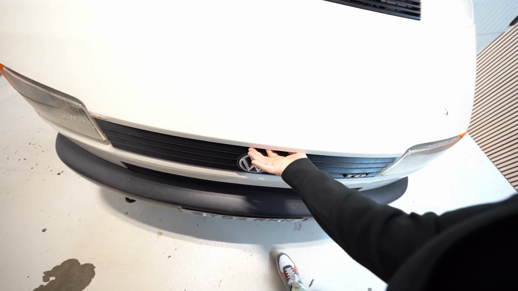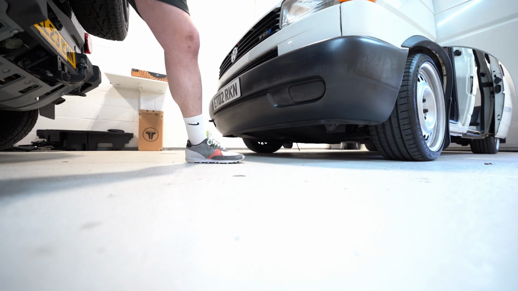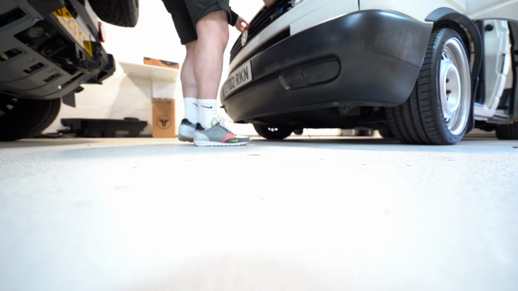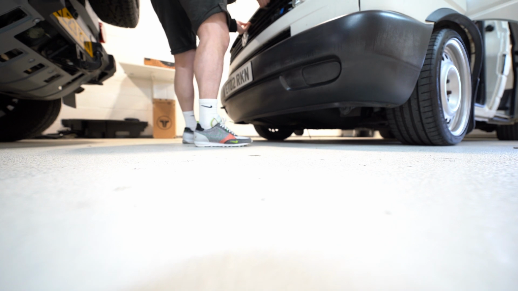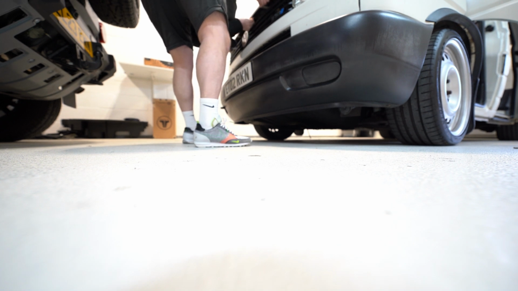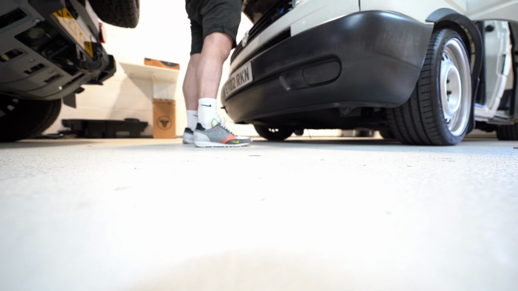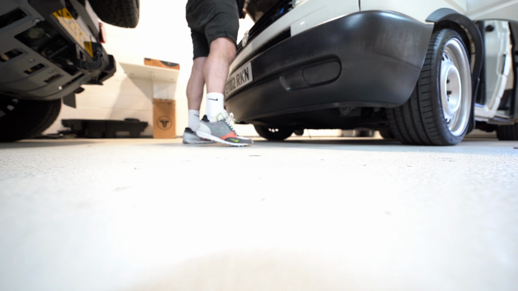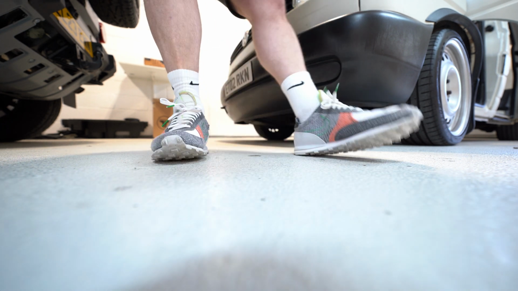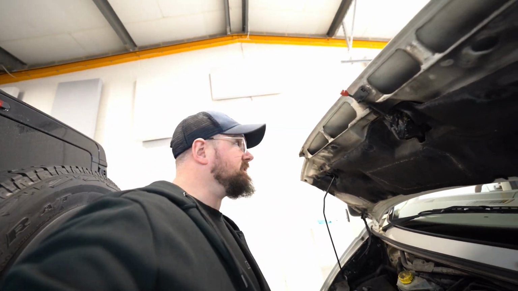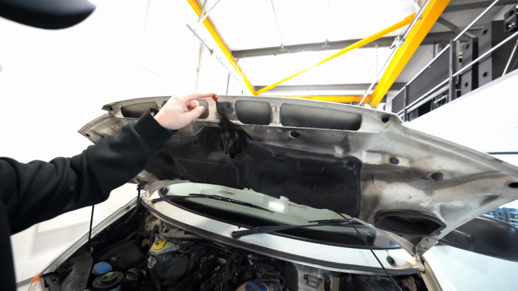This isn't easy with one hand. Great at fixing stereos, no good at opening bonnets. Push it apparently.